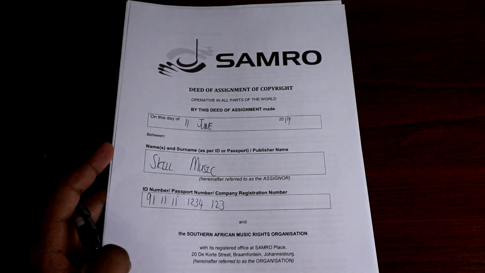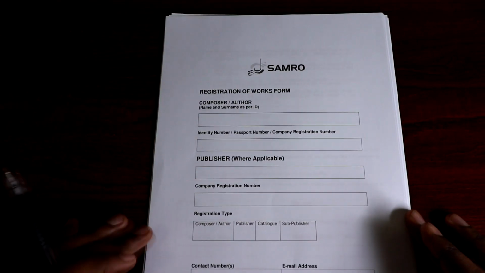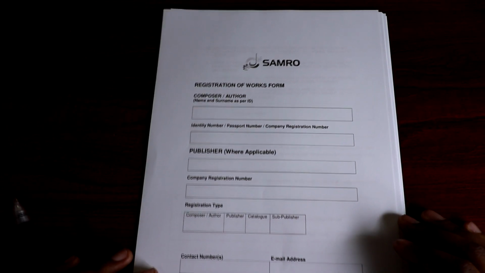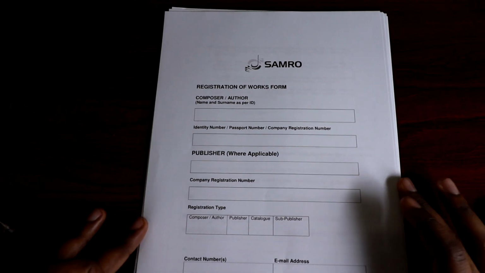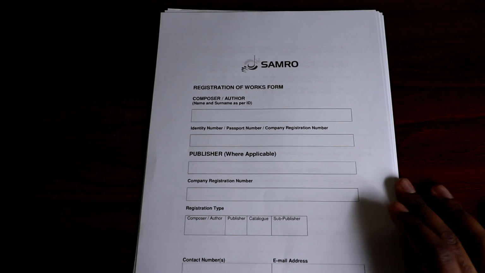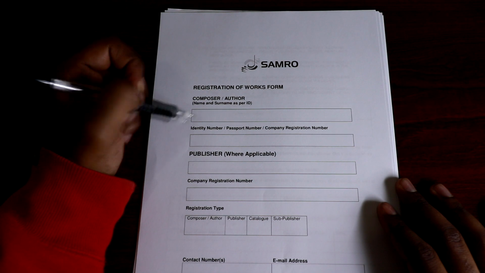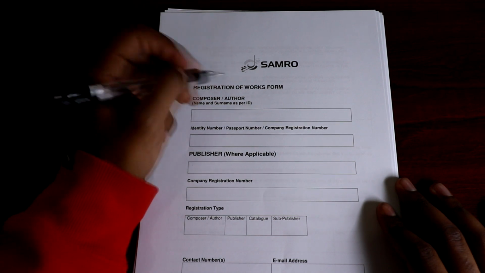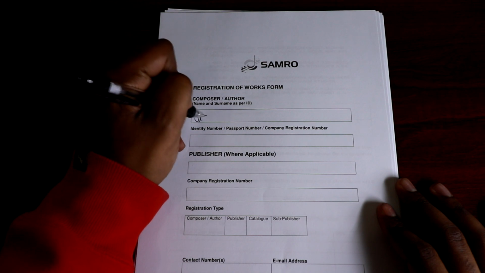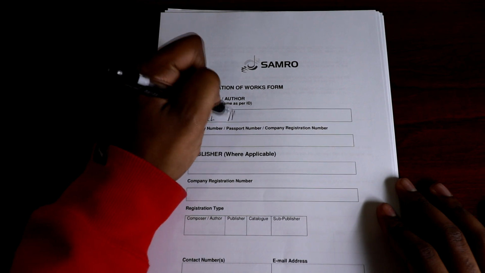One more form to go, the third form. The last form, and probably the thickest looking one, is the registration of works form or notification of works. So I'm going to just go through. Remember to carry on using block letters and a black pen to fill out your forms. Registration of works form, the composer, the author. This was used, so I'm going to use what I used earlier, Skill Music.